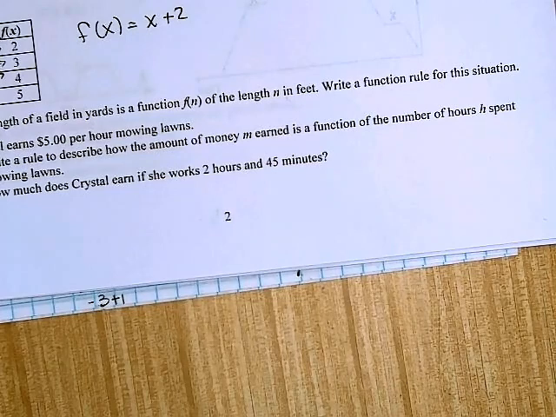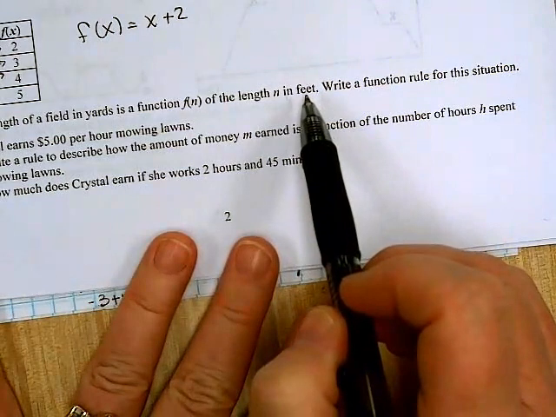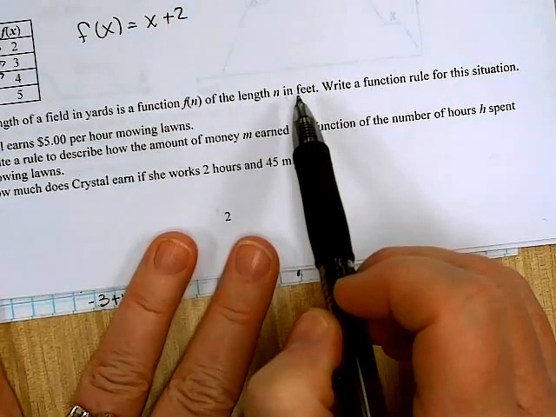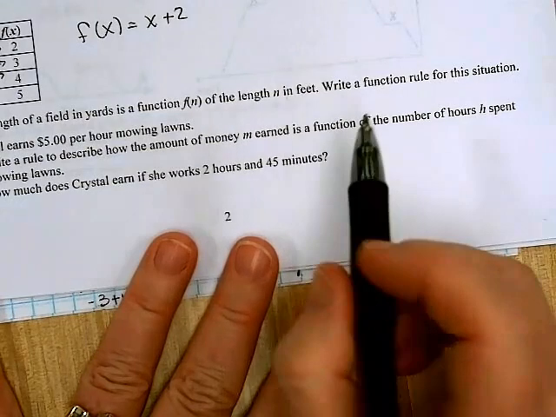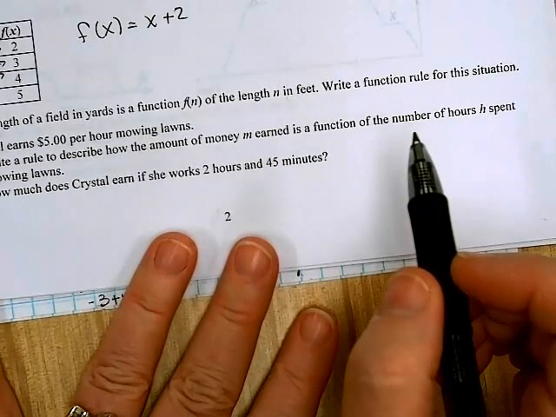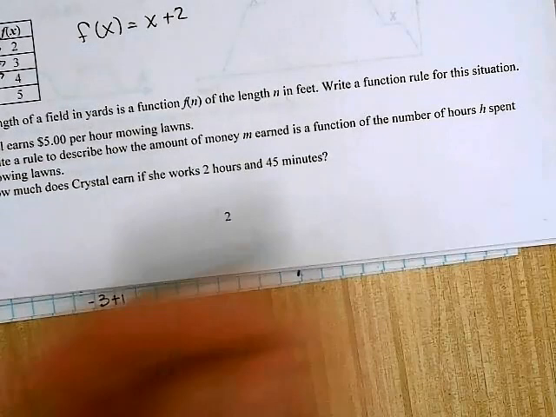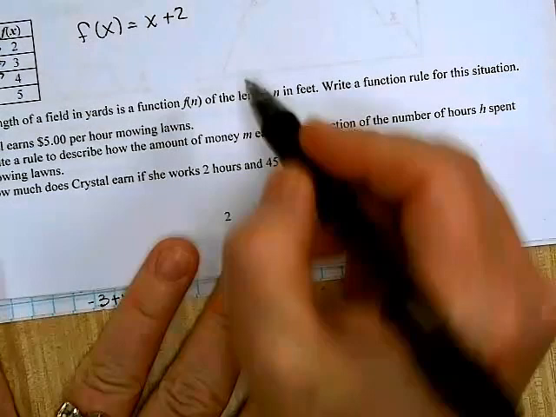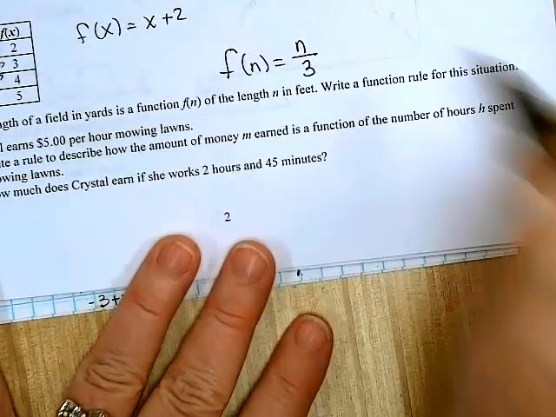Five yards? What are you doing each time to the number of feet? Dividing it by what? 3? How many feet do you have in this problem? You don't know. What letter do they use? N. So you need to do the same process you've been doing. What have you been doing? N divided by 3. So f of n equals n divided by 3.